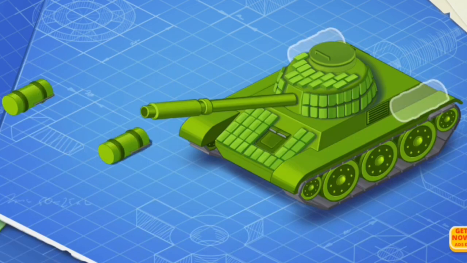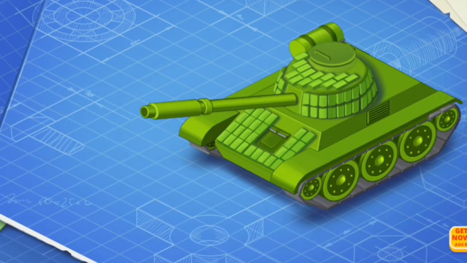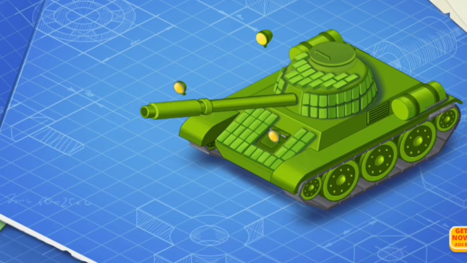It's time to install additional fuel tanks. Thanks to them, a tank can be refueled so it can travel a greater distance. Now let's install lighting equipment. It includes a searchlight, headlights, and rear lights. They are needed for the crew to see the road and targets in the dark.